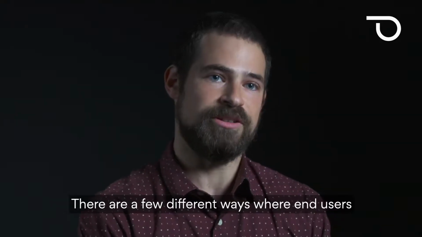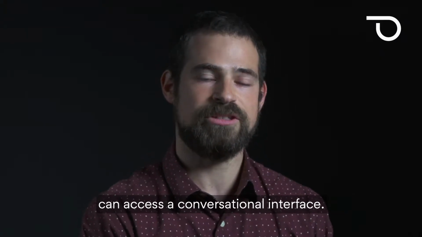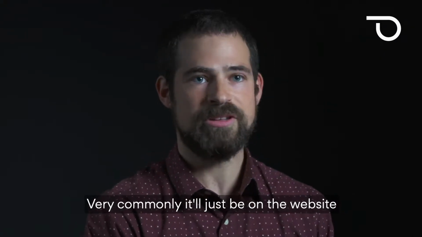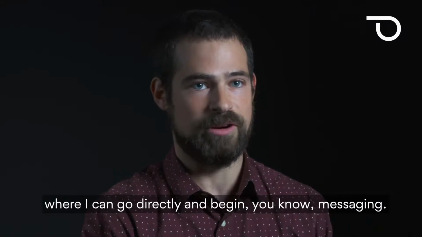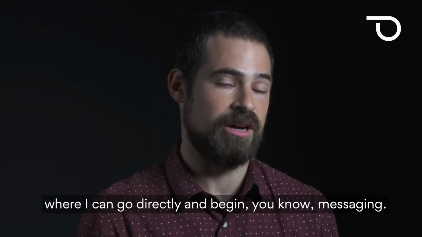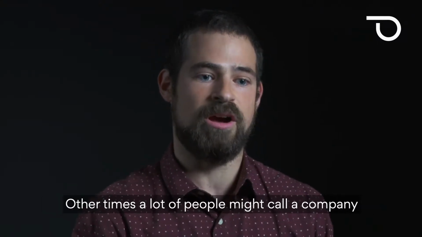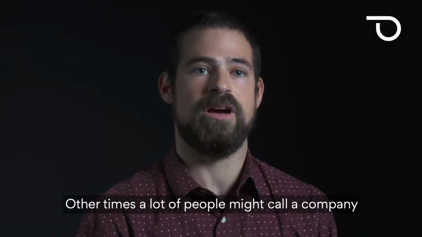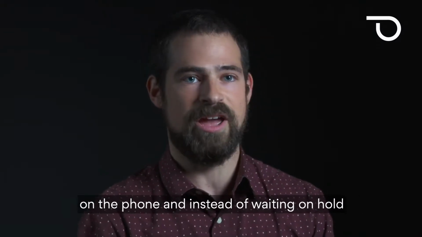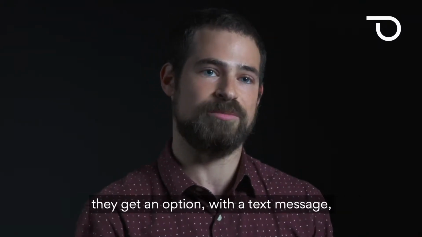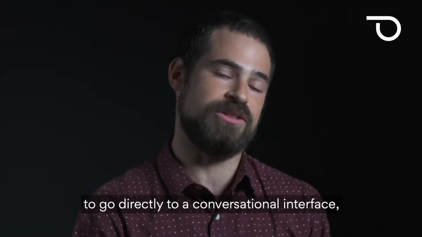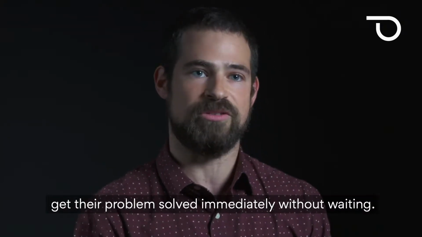There are a few different ways where end users can access a conversational interface. Very commonly, it'll just be on the website where I can go directly and begin messaging. Other times, a lot of people might call a company on the phone, and instead of waiting on hold, they get an option with a text message to go directly to a conversational interface, get their problem solved immediately without waiting.